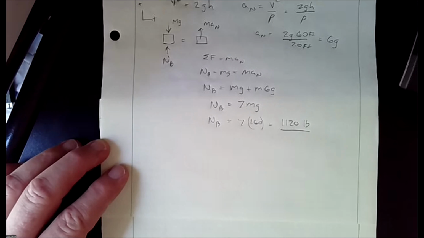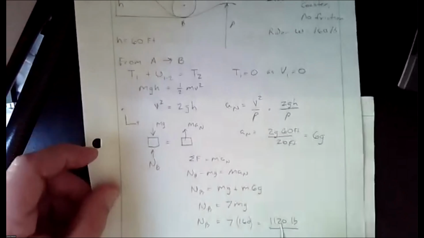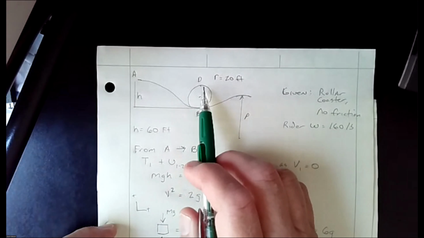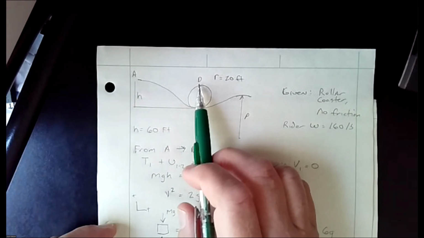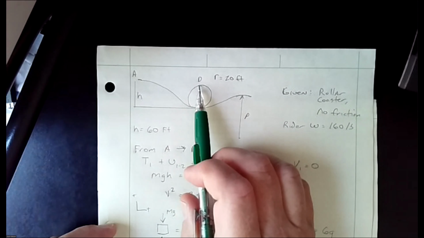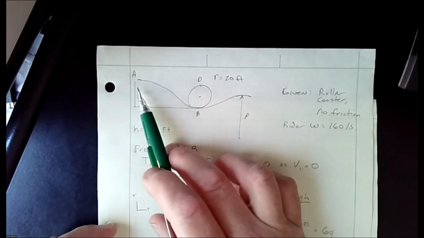So if we're at the top of the roller coaster, we notice that the equations still work. The difference is a negative sign in here, but also the fact that now you've lost a lot of your kinetic energy. If you think about this, the radius is 20, so the diameter is 40, and your height now is only 60.